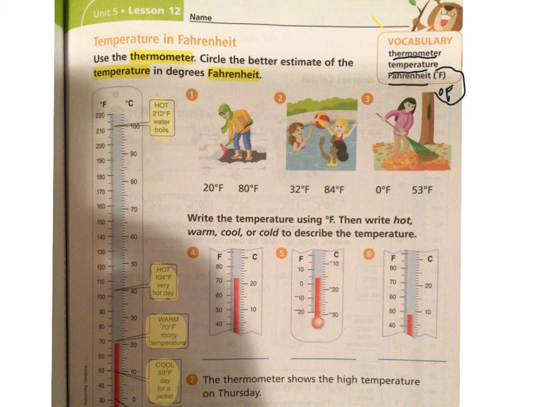Okay, Mrs. Hagen has highlighted some things in yellow. If you have a yellow marker, you could do that as well. All right, so at the top, I can see that I can either tell the temperature in Fahrenheit or Celsius. This side of the thermometer is Fahrenheit. This side of the thermometer is Celsius.